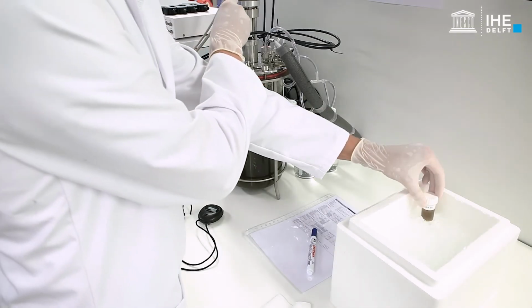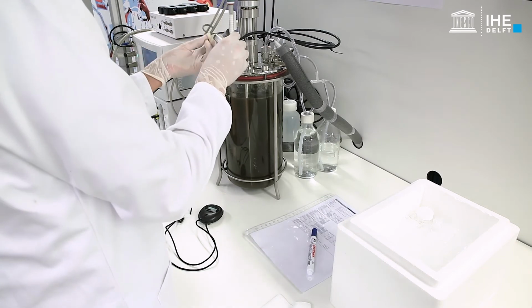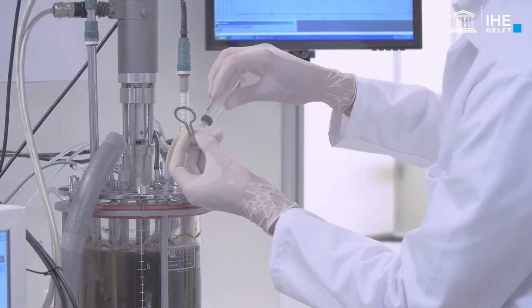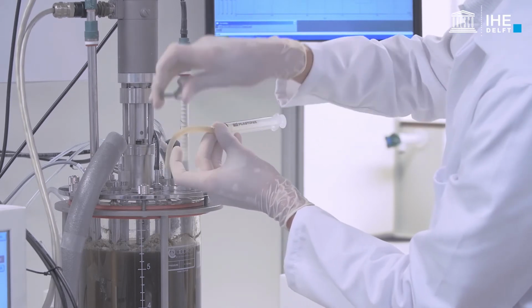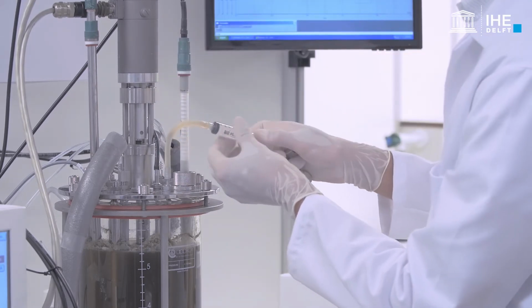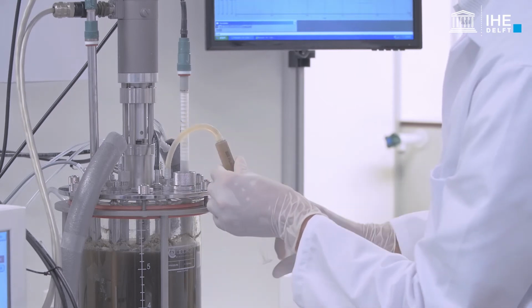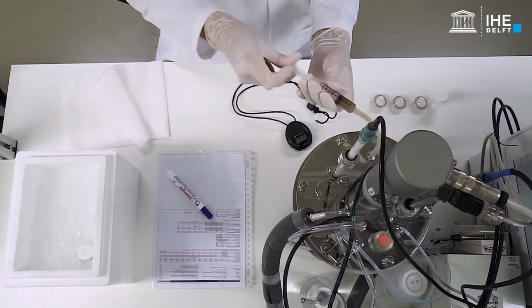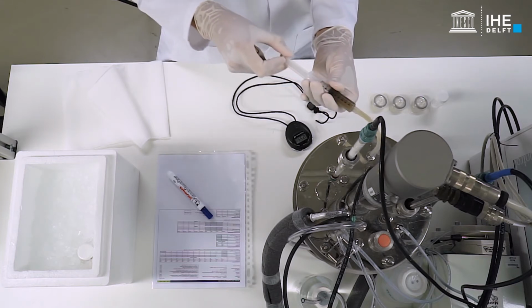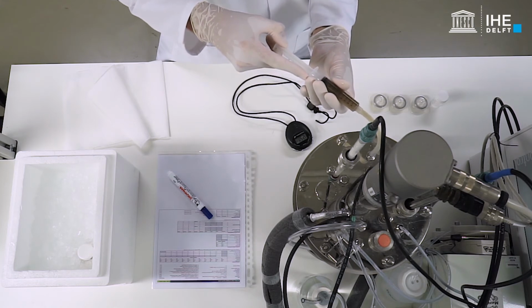To preserve the samples, place the samples in ice. If possible, the samples have to be collected in triplicate. For the determination of the soluble compounds of interest, filter the samples through 0.45 pore size filters.